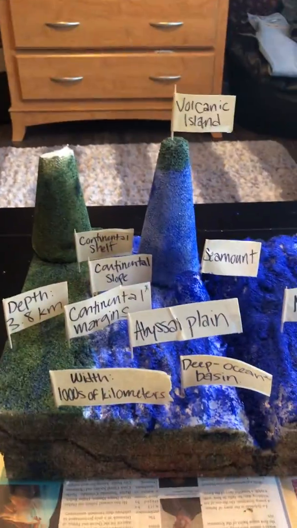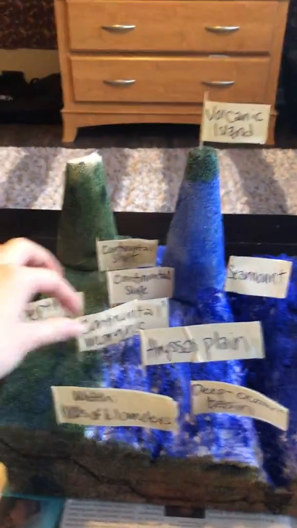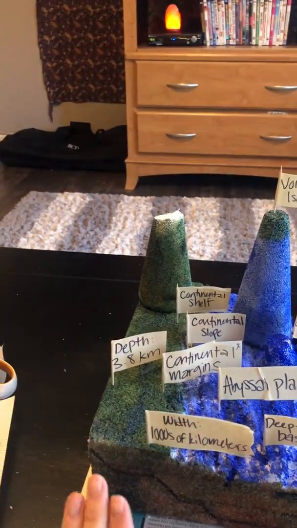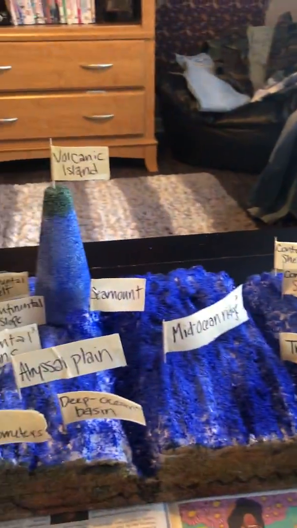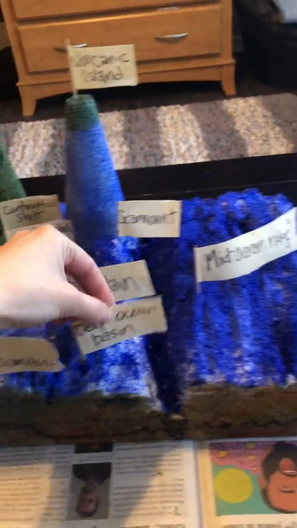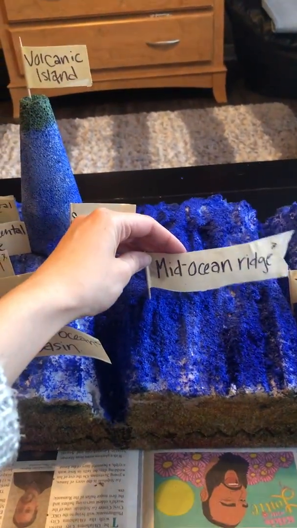So what I want to talk about first are the three main regions of the ocean floor, which are the continental margins that we have on the left and the right. On the left, we have the active continental margin, and on the right, we have the passive, but we'll talk about that in a second. And then we have the deep ocean basin and the mid-ocean ridge.